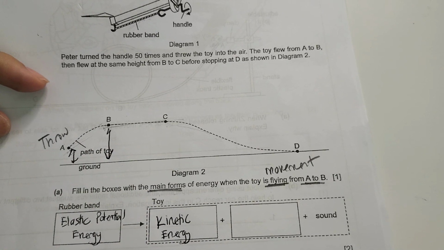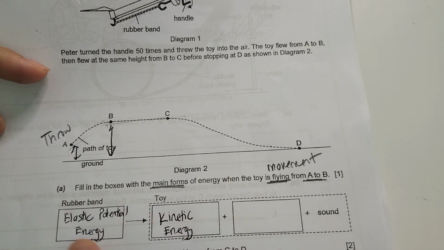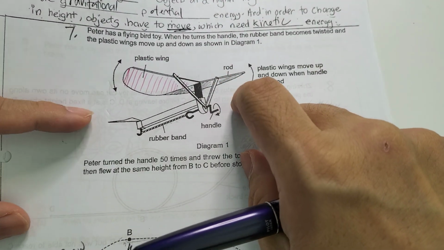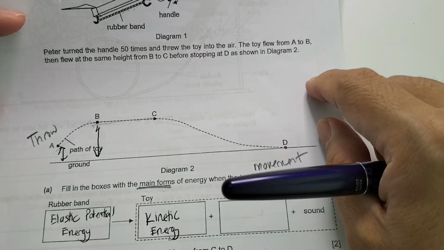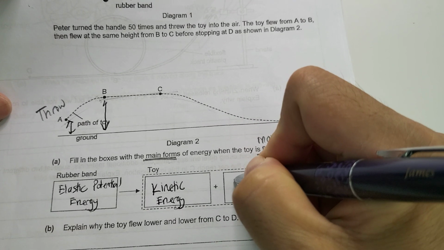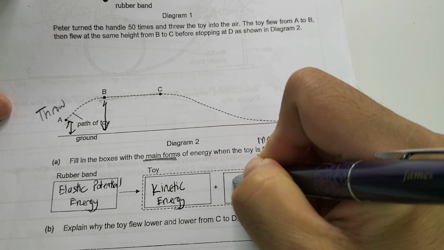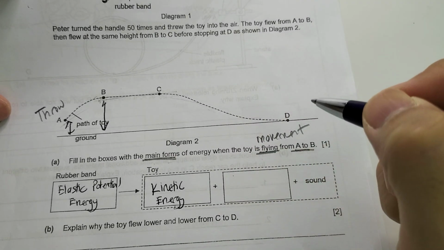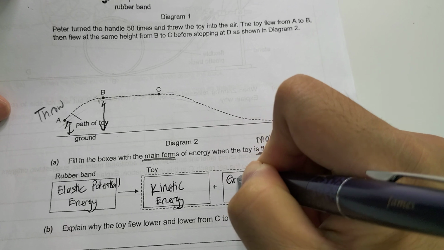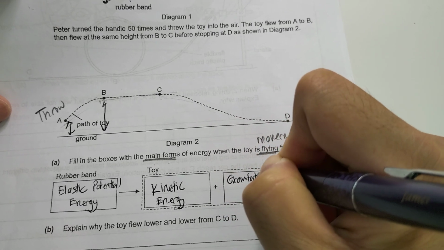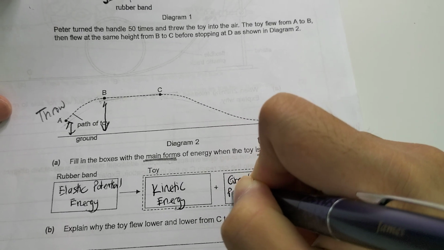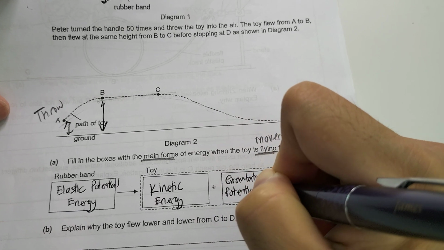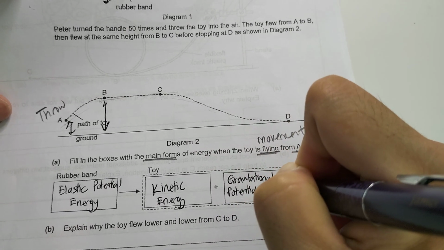What was making the height increase? It must be the spin, the flapping wings that help it to gain height. So it was gaining what energy? Yes, it was gaining gravitational potential energy.